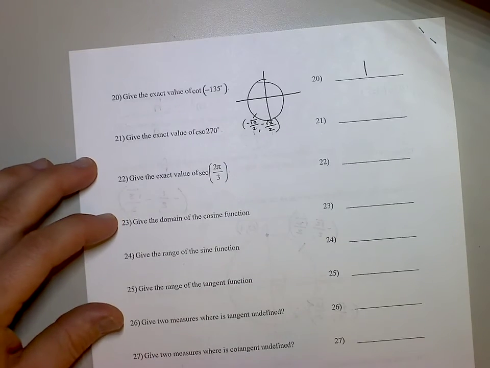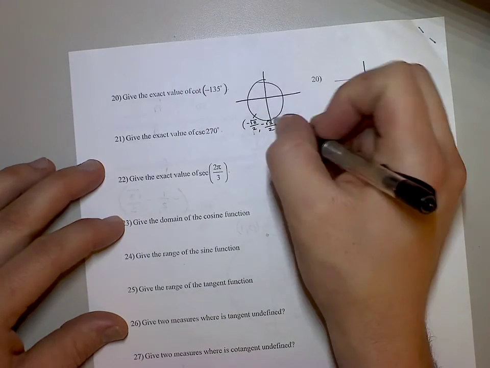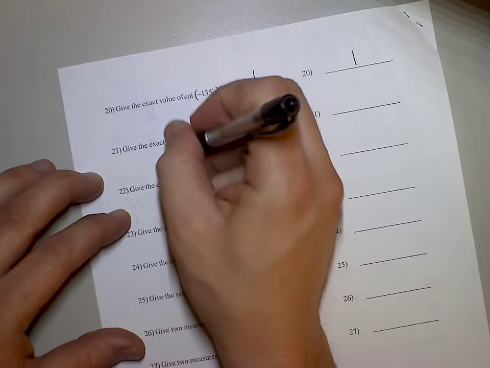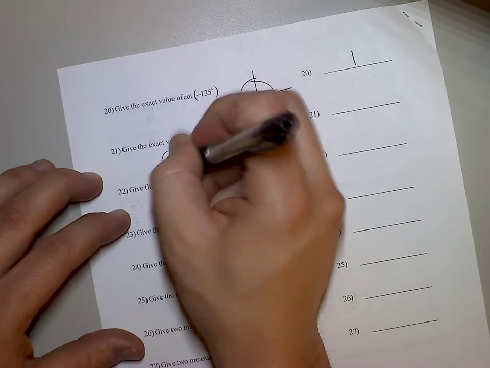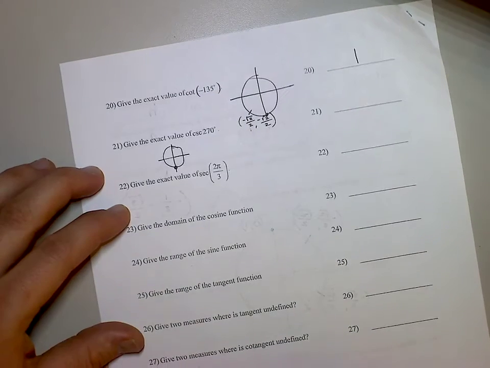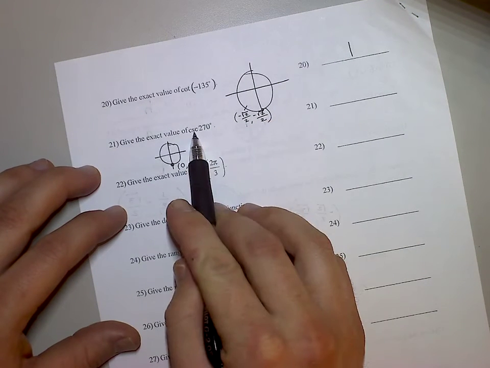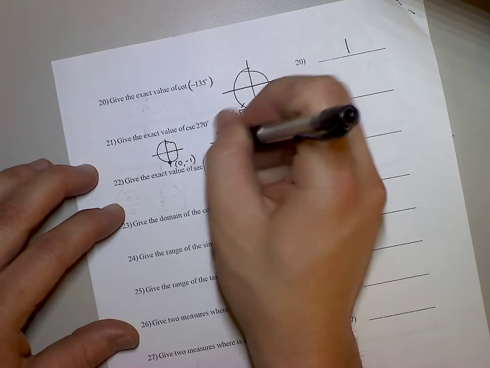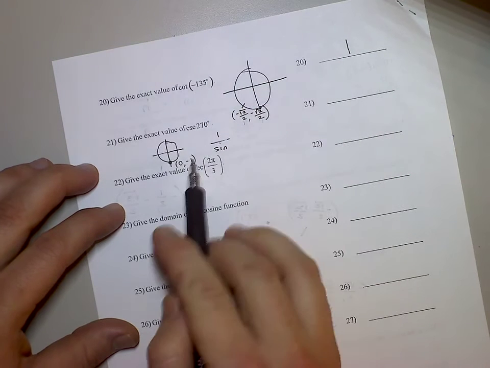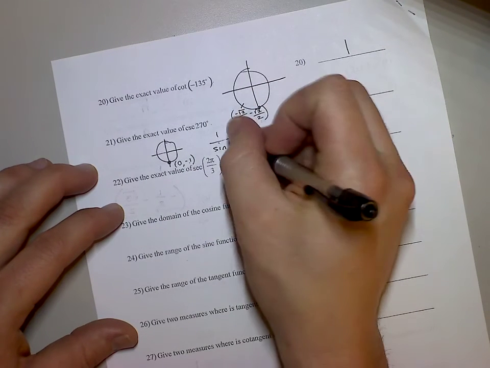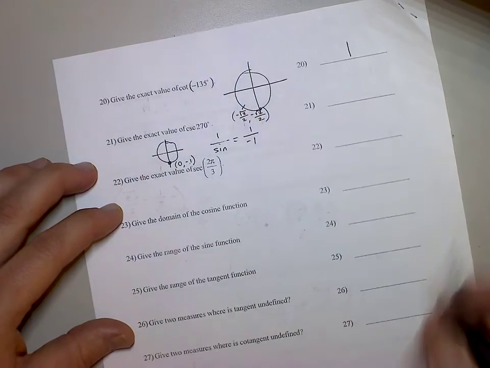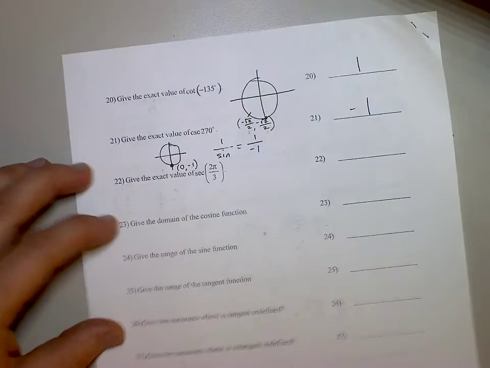Number 21, the cosecant of 270. 270 is, well, I'll draw another one. 270 is right down there. That's point over 0, down 1. Cosecant is 1 over sine. At this point, sine is negative 1. So, 1 divided by negative 1 is negative 1.